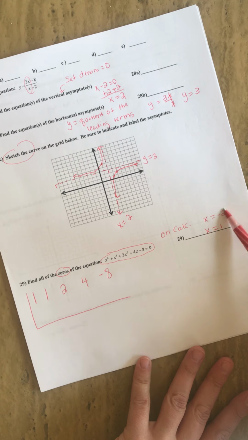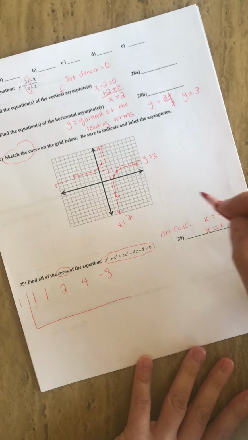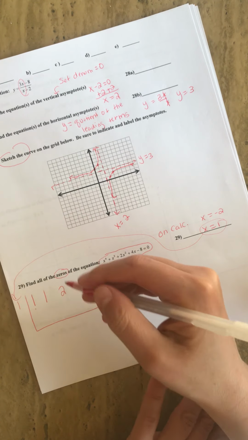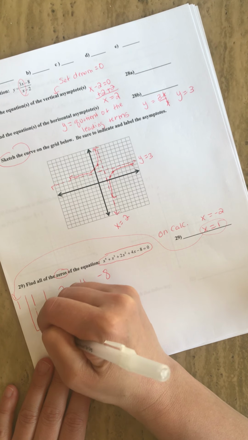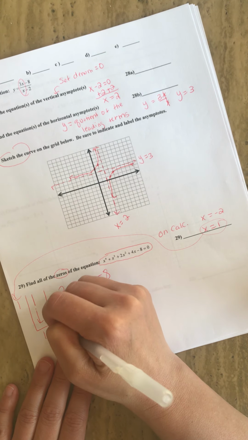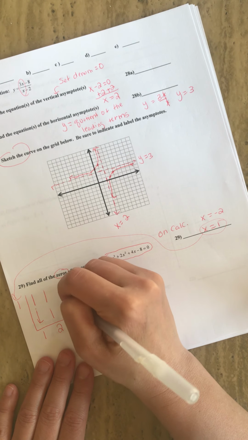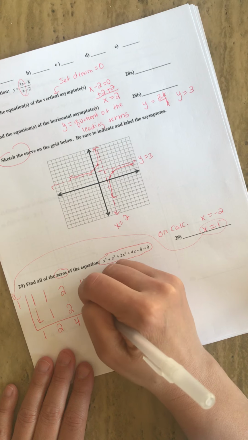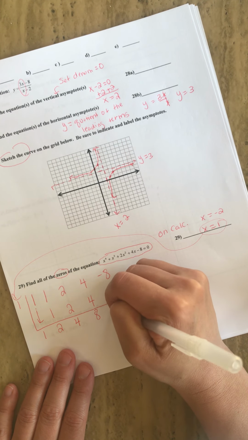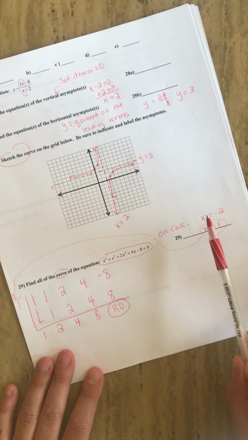So you can pick one of these, it doesn't matter which one. I'm going to pick 1. And so you're going to pick one of your zeros and divide by that. So I'm going to bring this down. 1 times 1 is 1. 1 plus 1 is 2. 1 times 2 is 2. 2 plus 2 is 4. 4, 8, 8. You'll always get a remainder of 0 because we already know that that is a 0.